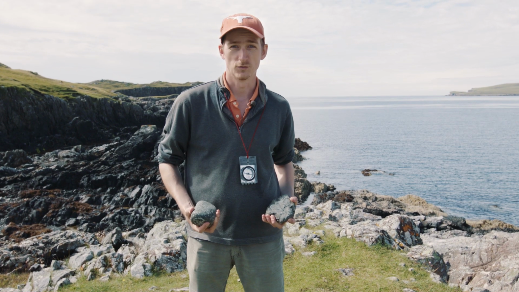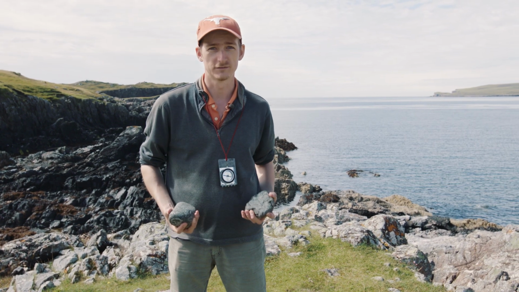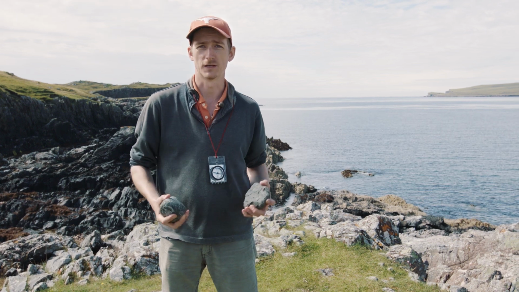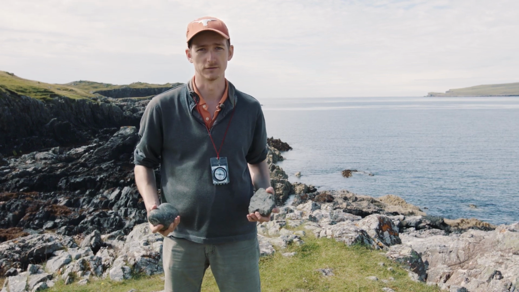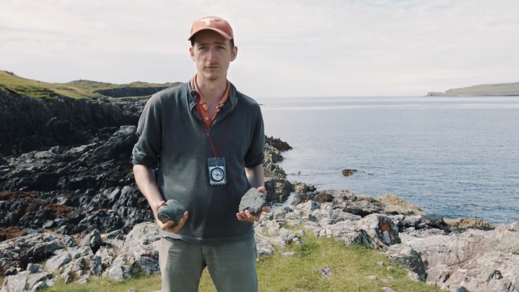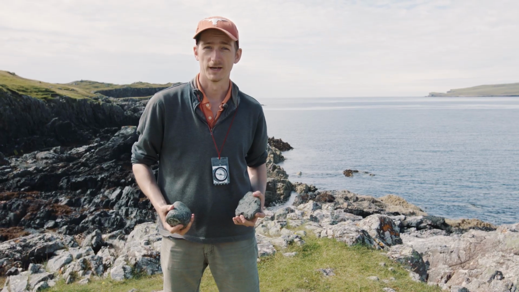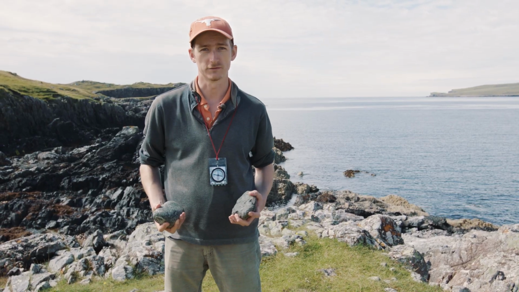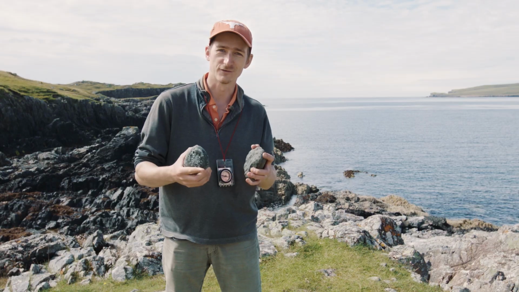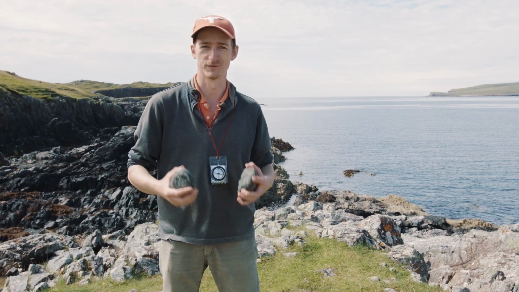At this locality, we're going to get the chance to see one of the Scourie dikes. These are large mafic and ultramafic dikes of variable thickness, some of them just a few meters, some of them tens or hundreds of meters wide, and they were intruded into the Lewisian complex in two pulses in a period of time in between the two major metamorphic events.